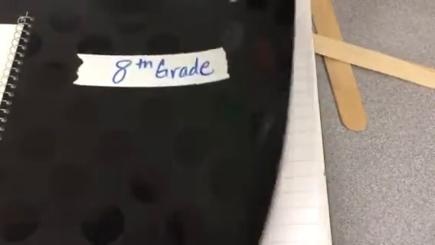So if you will open to the very first page, we're going to create our table of contents. You will need one table of contents page. It says Unit 1 on it, and it should be in the folder with the station information. First thing we're going to do is cut along the dotted lines. We want it to fit in our journal.